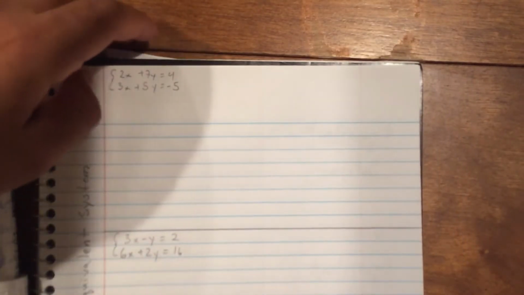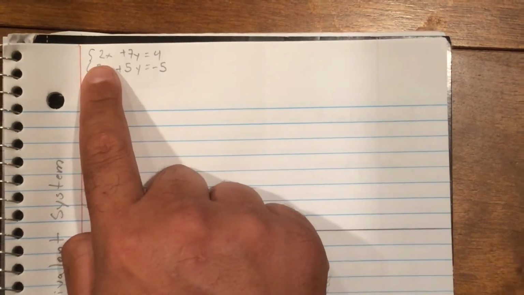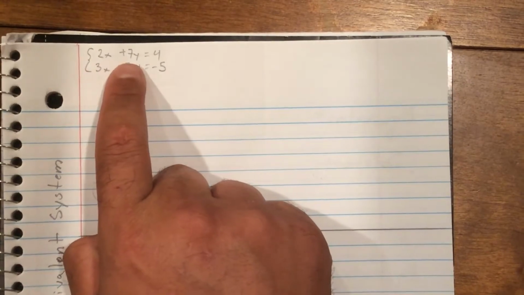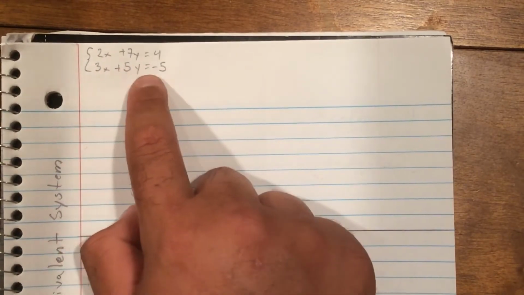Alright, let's go ahead and go to the first one. Equivalent systems is very much like solving by elimination, but we have to do something first. Here our system is 2x plus 7y equals 4, and 3x plus 5y equals negative 5.